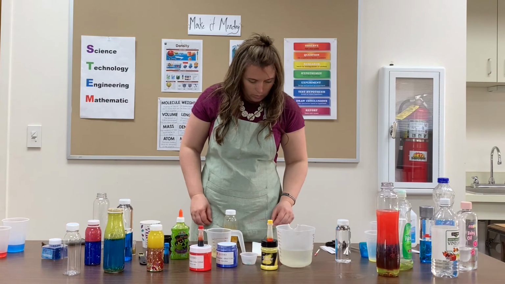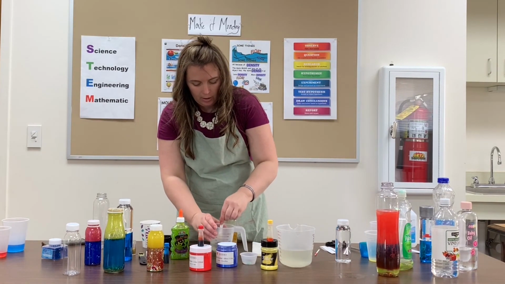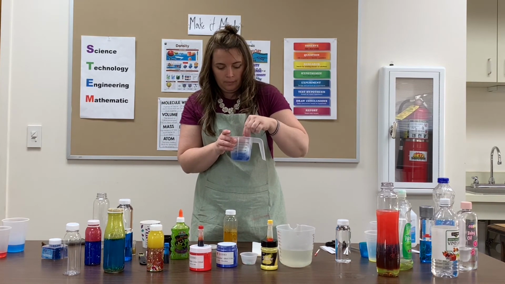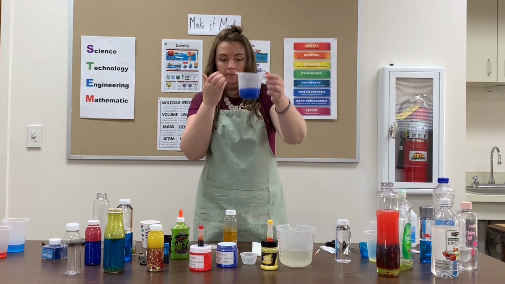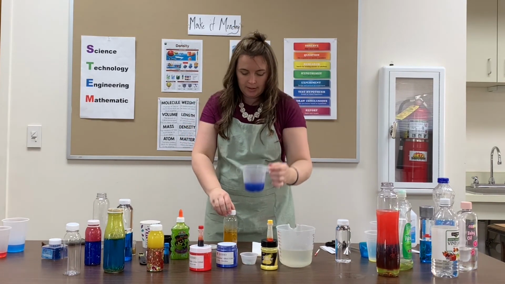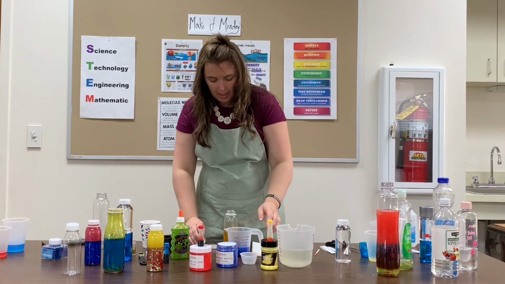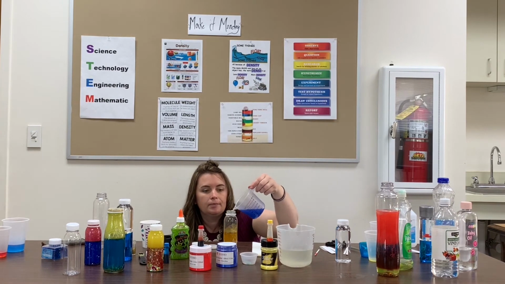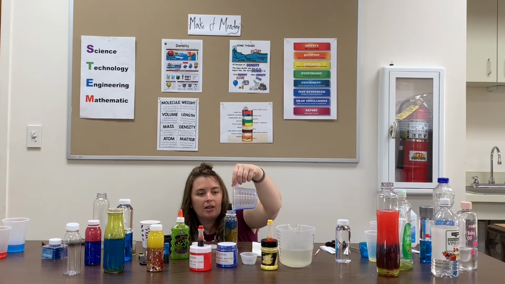Okay, spoon. Stir in your powder. Okay, my blue is mixed up. Now, I'm gonna take off the lid and we're gonna pour in the blue. It's funny how it goes all the way to the bottom and then it wants to stay at the top.